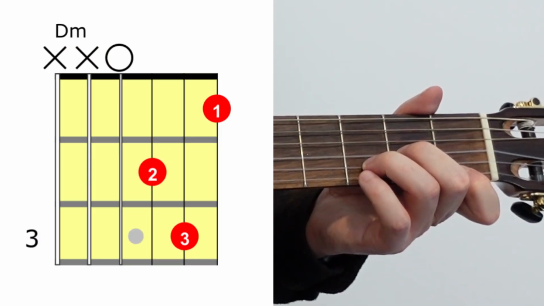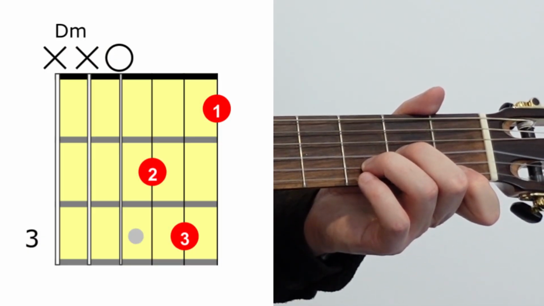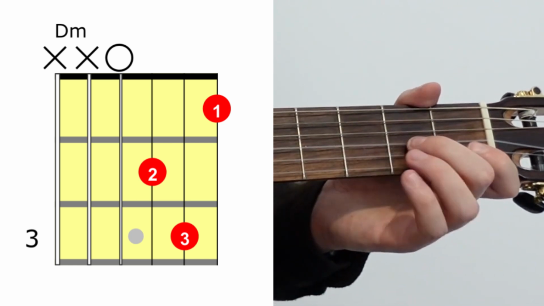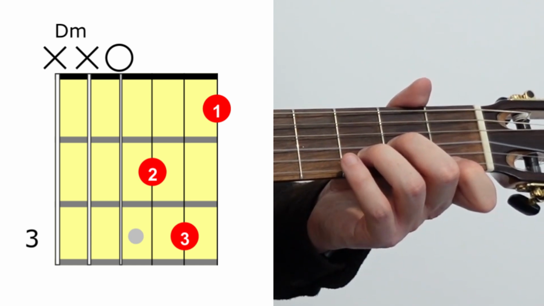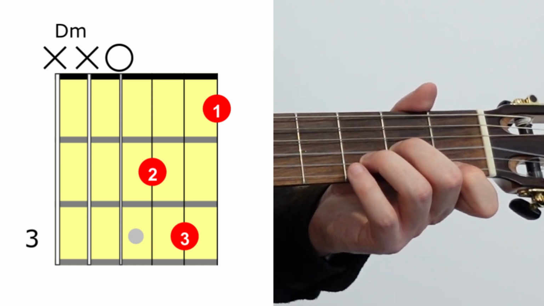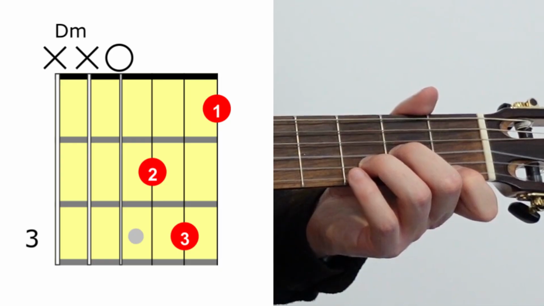This is D minor. First finger goes on the high E string, 1st fret. Second finger goes on the G string, 2nd fret. And third finger goes on the B string, 3rd fret. You then strum from the D string down.